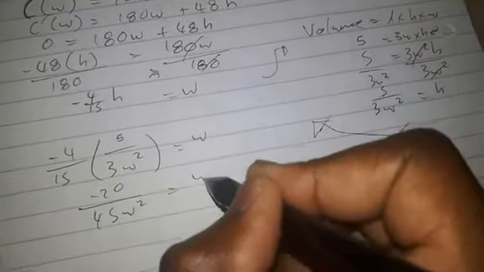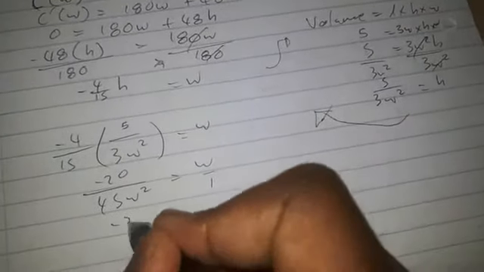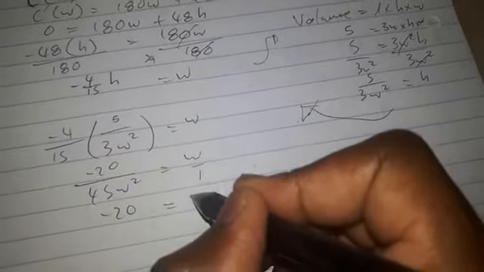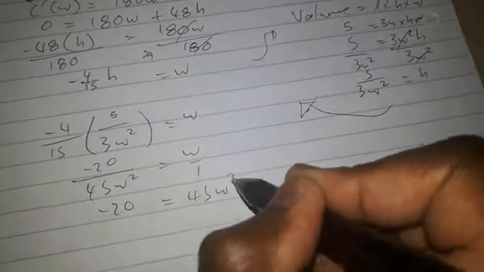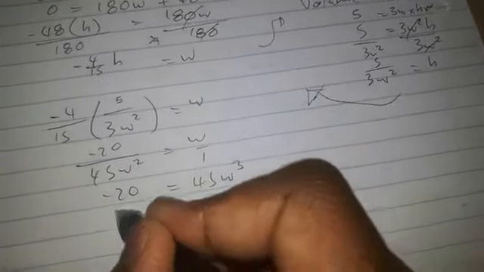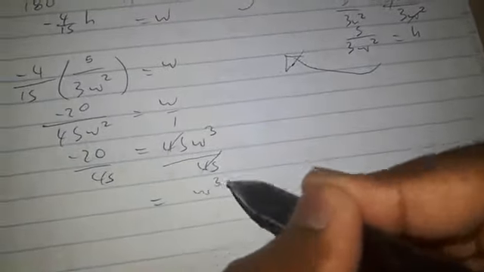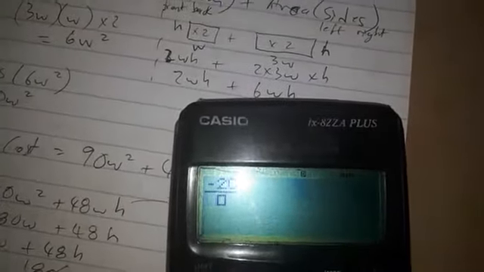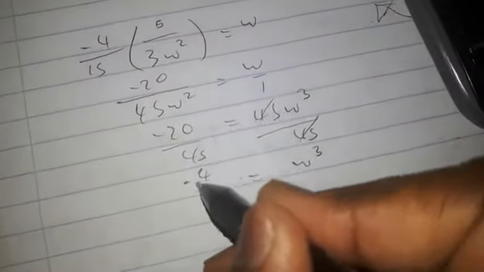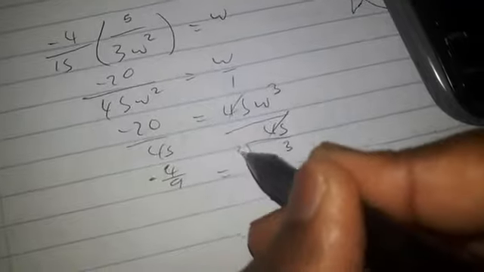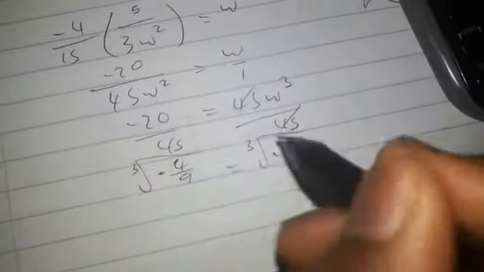W squared is equal to W over 1. We can cross multiply. This is like 45W cubed. Divide by 45. You see, we're just finessing the question as we go, because sometimes it be like that. But let's see, negative 20 divided by 45 is negative 4 over 9. That's a cubed number, so this is cubed, so it's fine.